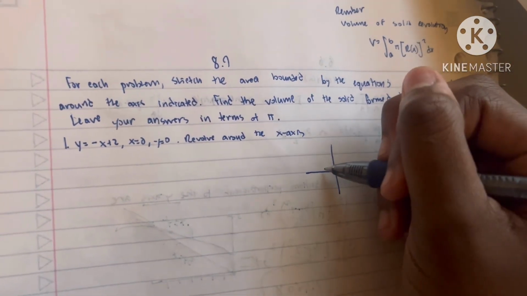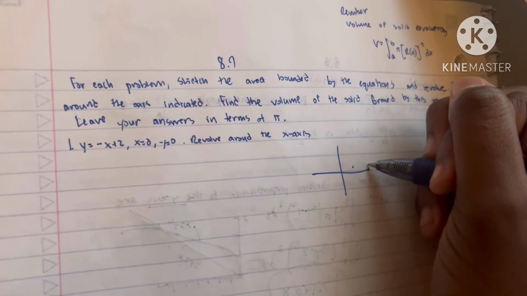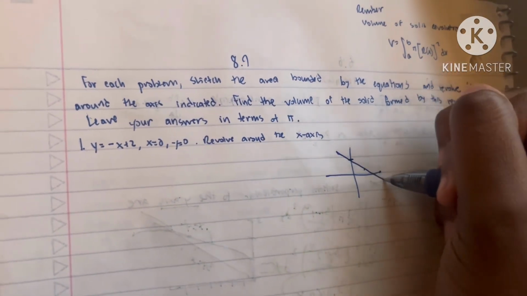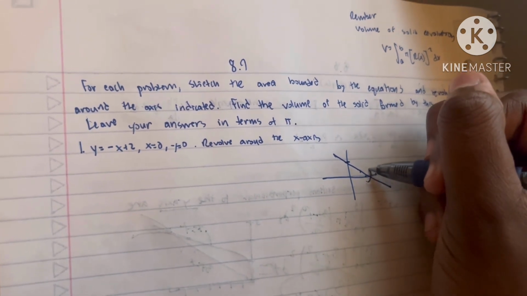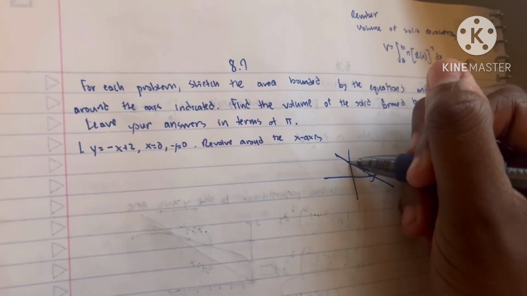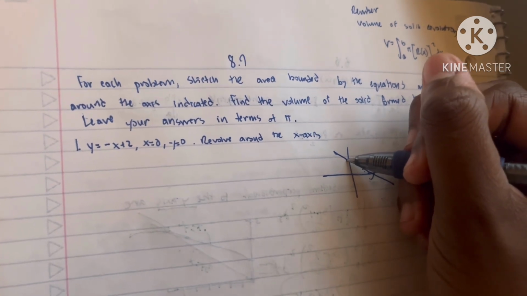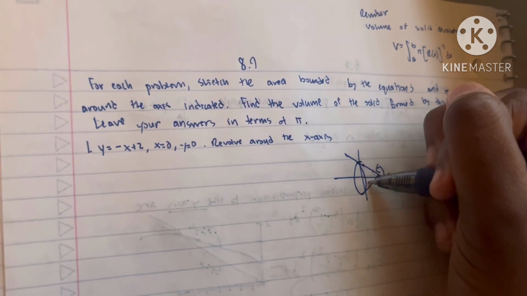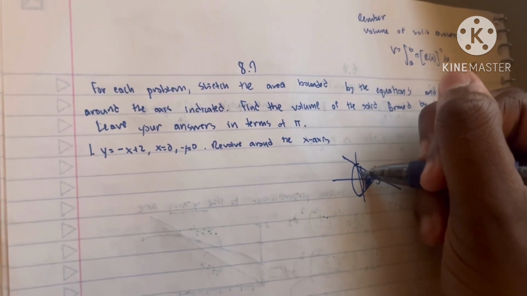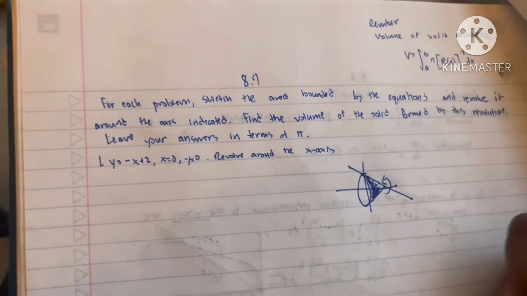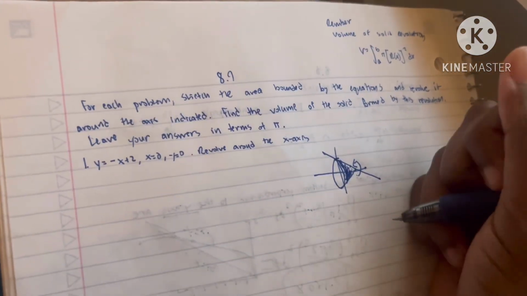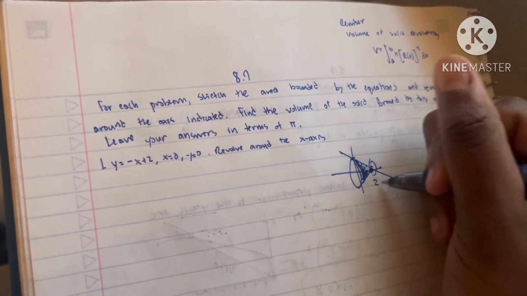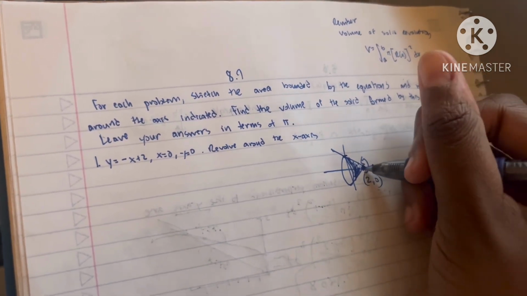So y, x, and it starts at 2, and it goes down. And it revolves around the x-axis. So that means it's kind of going like this. And that's our area bounded. But yeah, that's our shape right there. And here, it's important to label this. This will be 2, 0, that point right there.